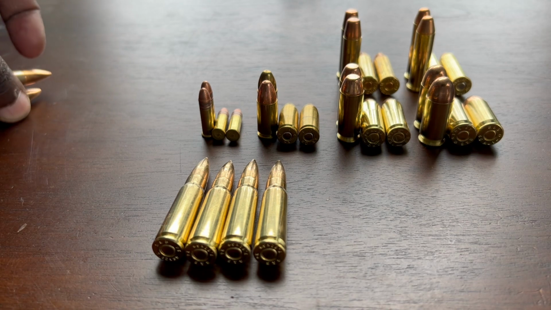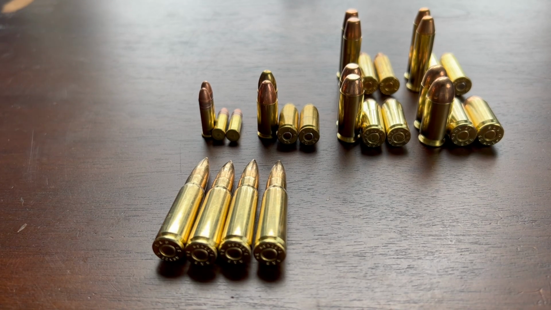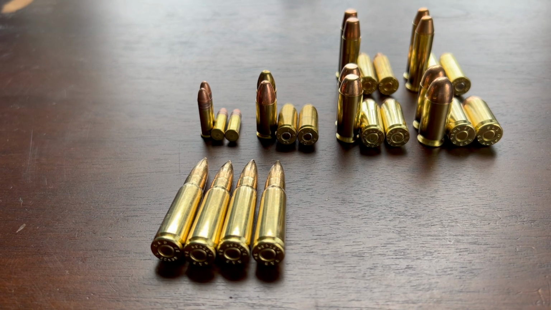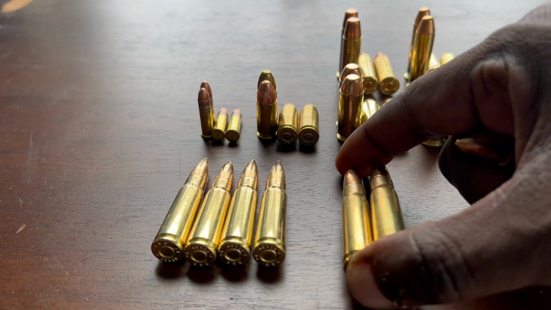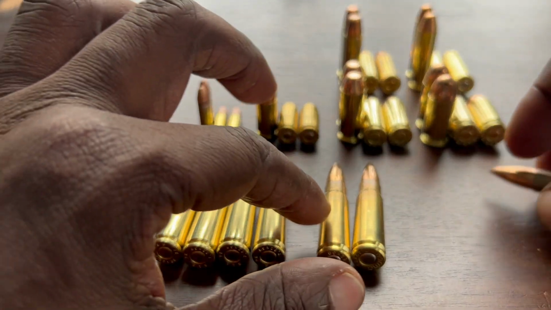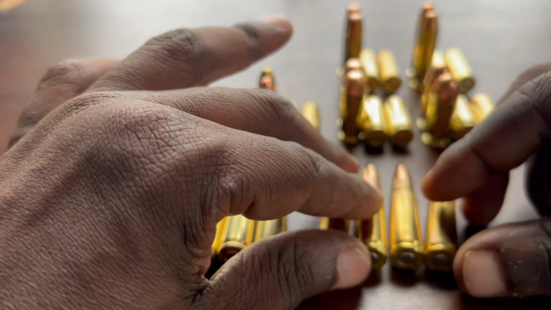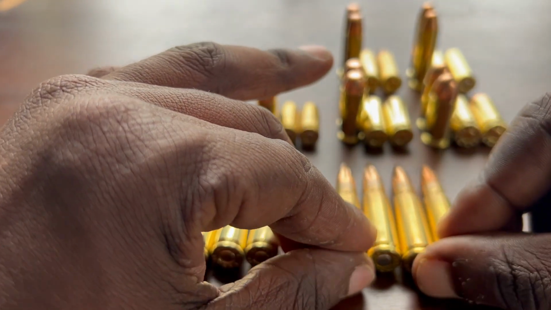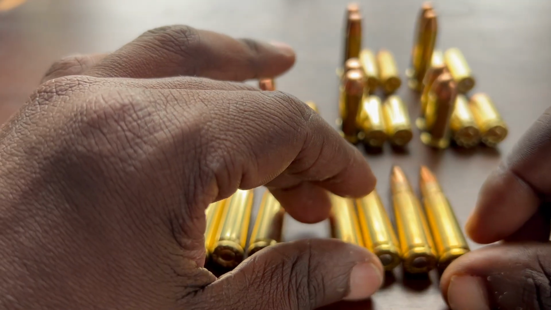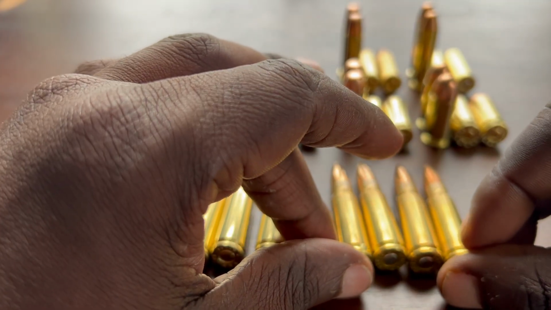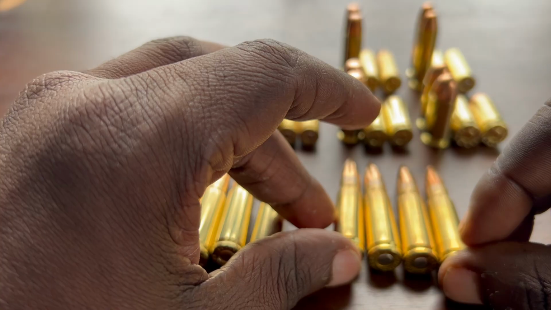So it looks like the entire bullet is brass. But then when you compare this manufacturer, definitely the tip is copper and the body's brass. You could see that clearly. You could see it's 2 different pieces.